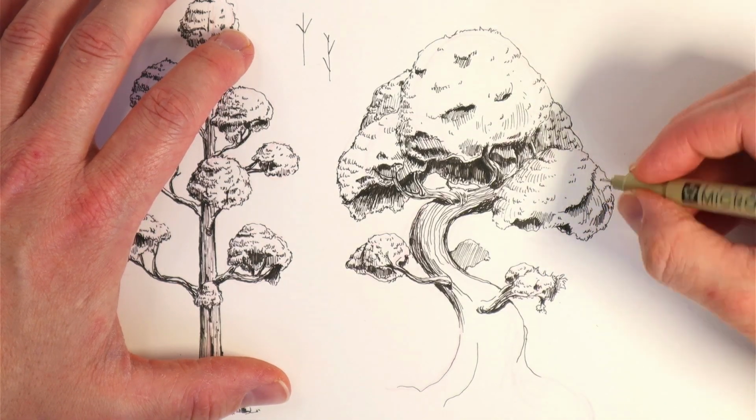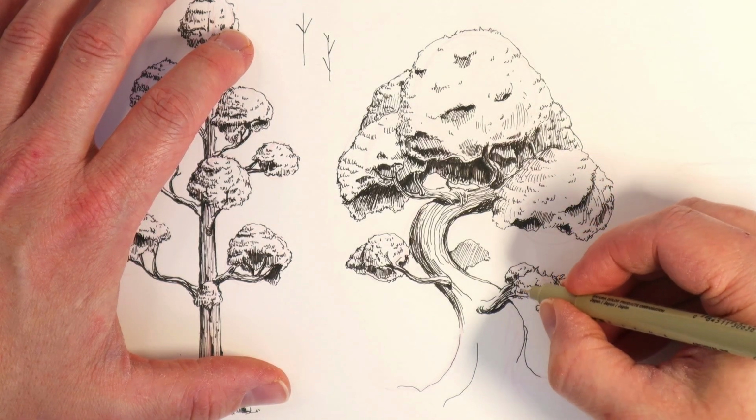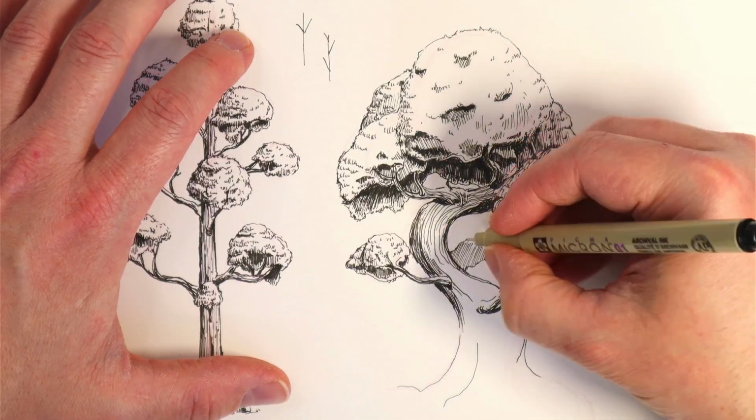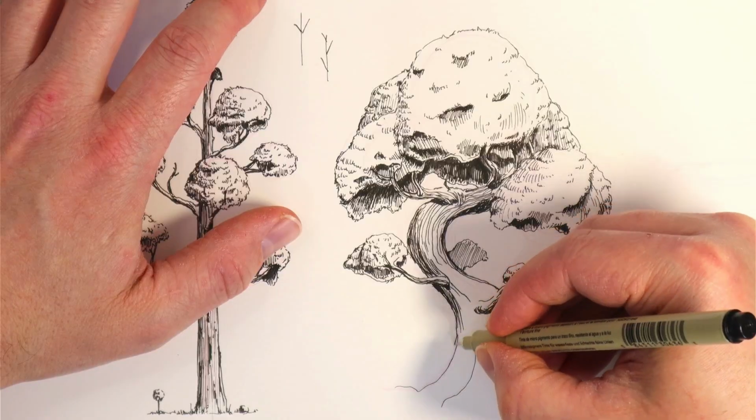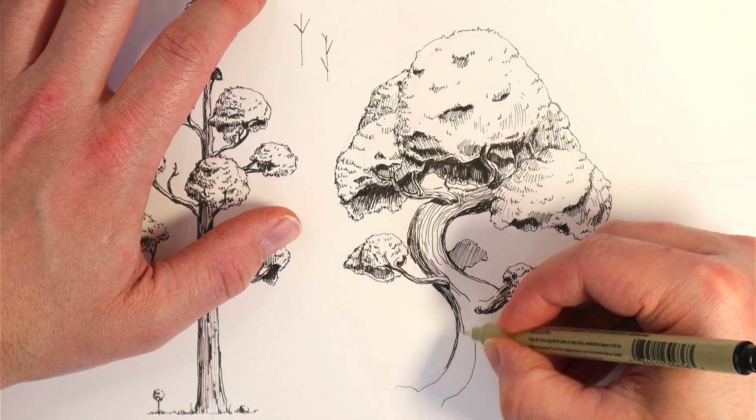I bounce back and forth a lot on these drawings, and that is mostly just because as I'm working on something, I look back and I notice mistakes or things that I don't like or things that can be fixed.